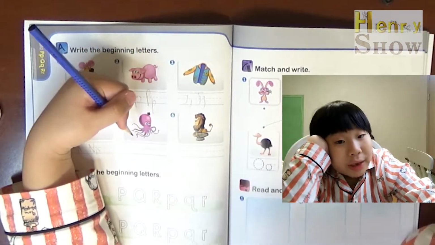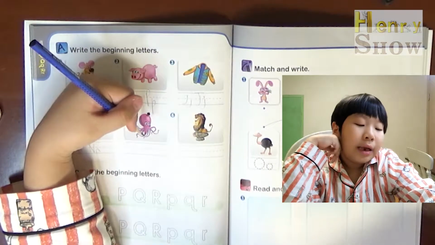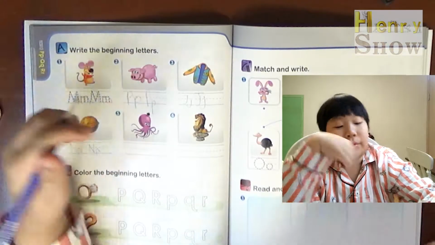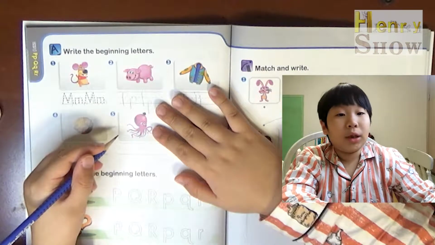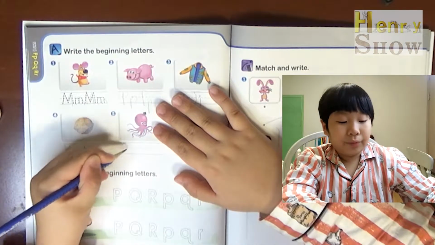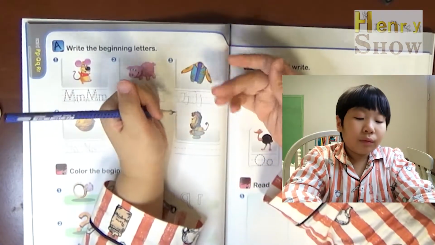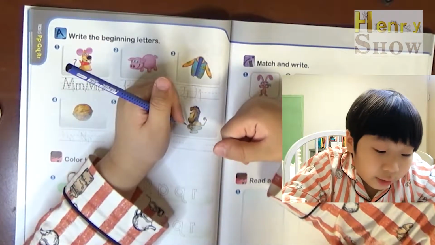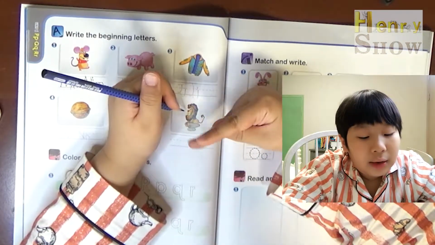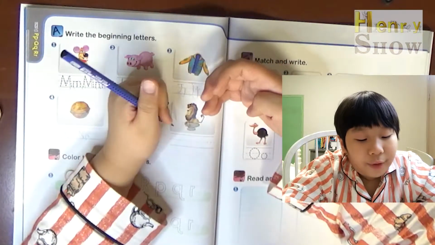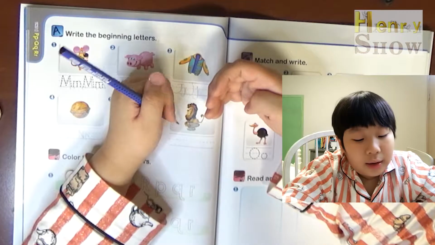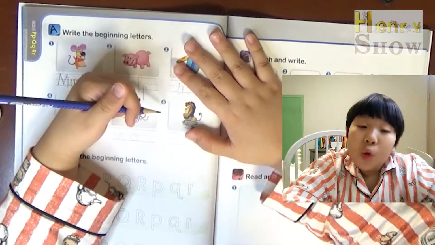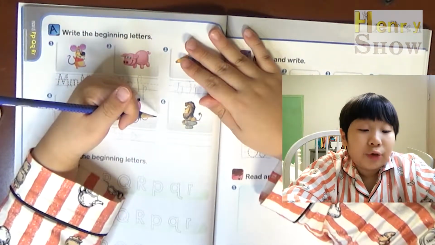Number 5, what do you think it is? This is a purple octopus that has 8 legs and is wearing a hat on his head. What does octopus begin with? Octopus begins with letter O. Number 6, what is it? This is a lion that's sitting. This is a male lion that has fur near his face and a straight tail and 4 legs. What does lion begin with? Lion begins with letter L.